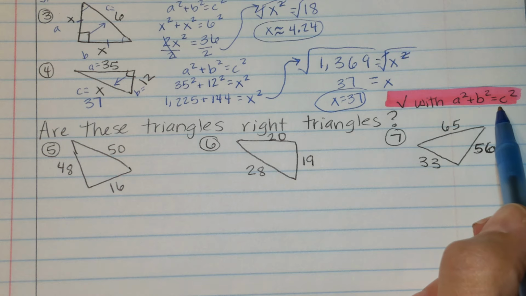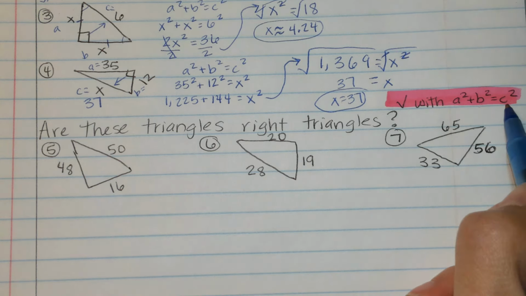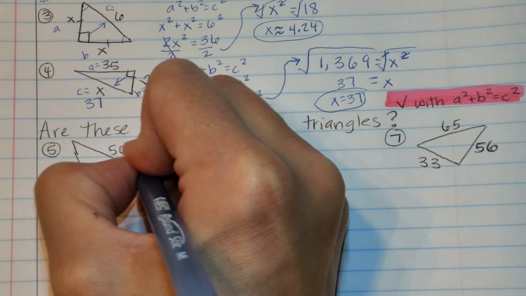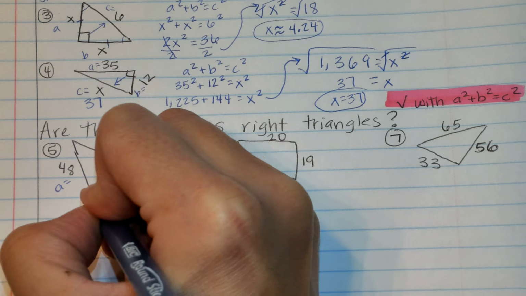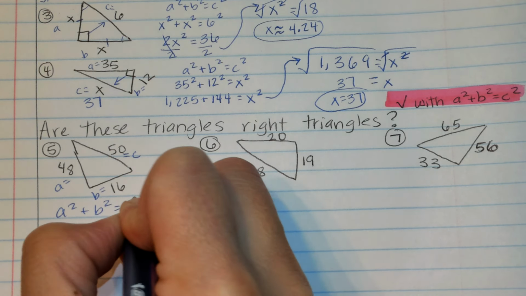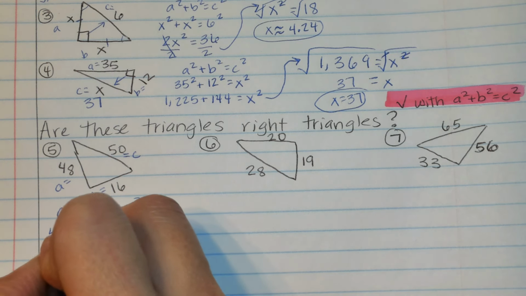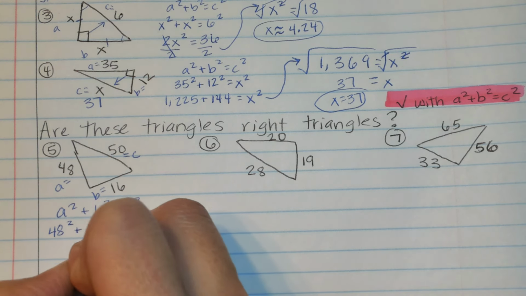C needs to be your largest number. If you can't tell where the right angle is supposed to be, look for the largest number. That's going to be C. So here I see the 50 will be my C. The other ones don't matter. Right, a squared plus b squared equals c squared. Substitute in your side lengths, and we will definitely be using a calculator.